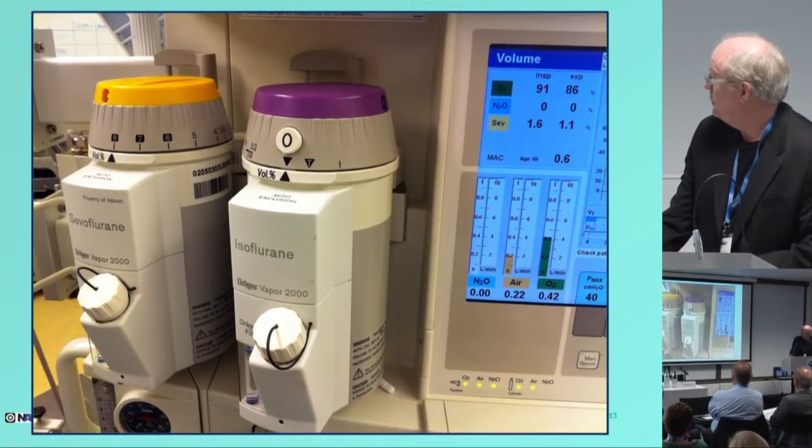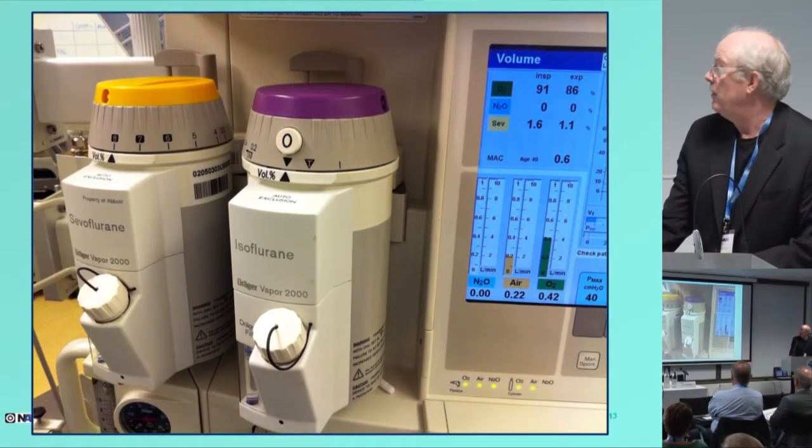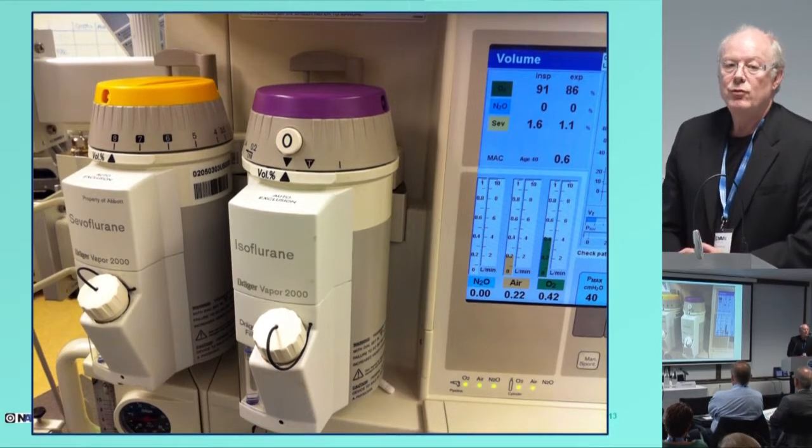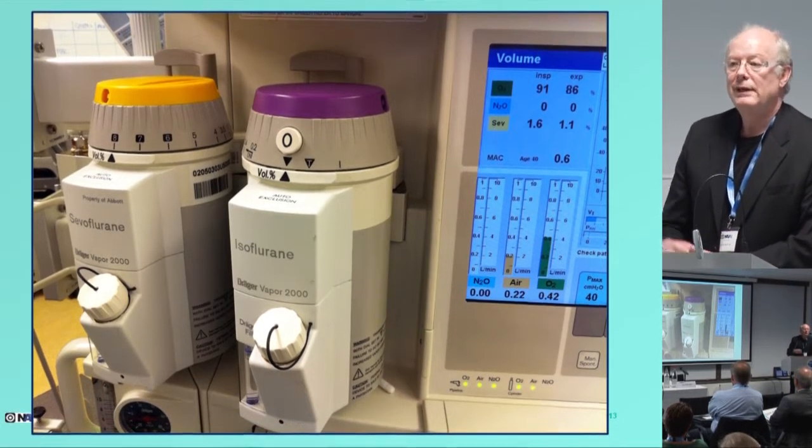So this is what I do. I start off with very low fresh gas flow, in this case slightly above half a liter per minute, 8%, and within a couple minutes I reach my desired concentration, and then I taper off my vaporizer setting to stay at my desired end-tidal concentration.